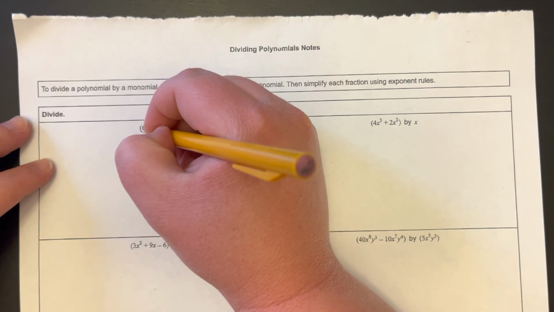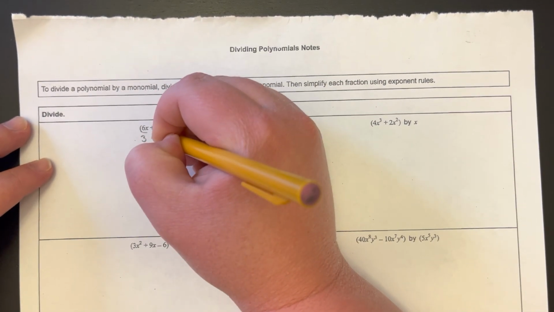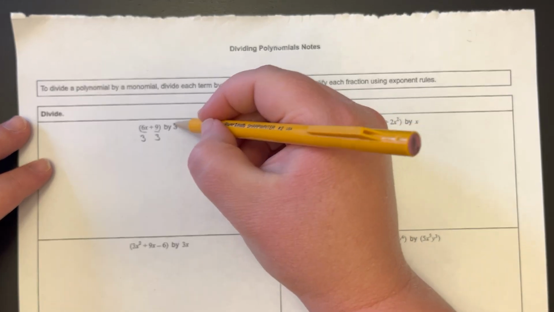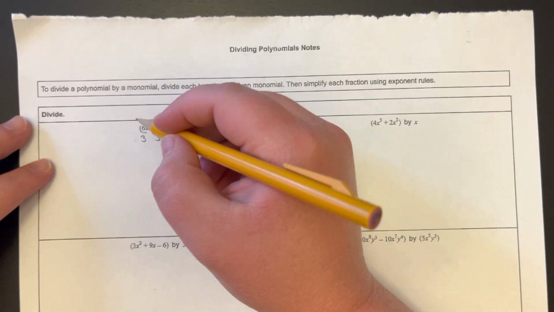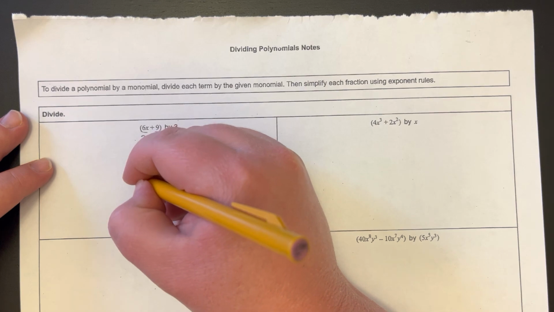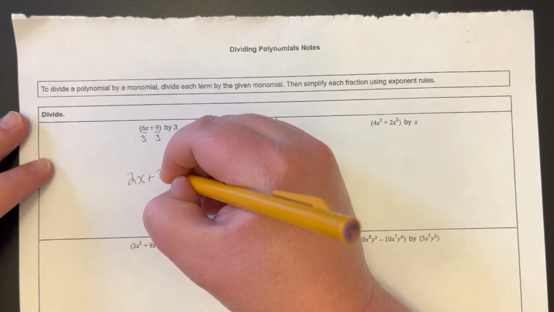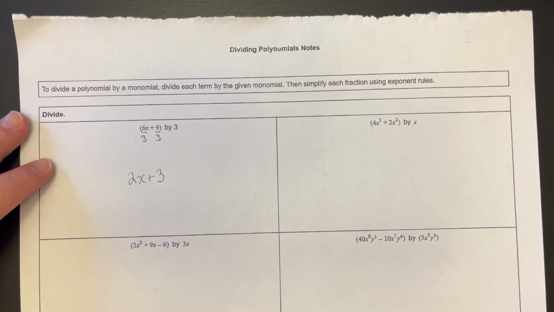So both the 6x and the 9 here need to be divided by 3. I'm not worrying about the variables at all because this 3 doesn't have a variable. So this one very simply would just be 6 divided by 3, which is 2. Keep the x, and 9 divided by 3 is 3. So your answer is 2x plus 3.